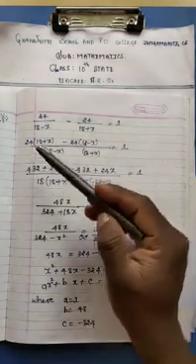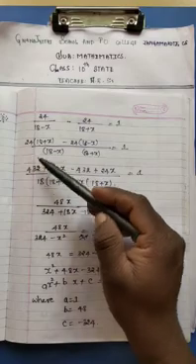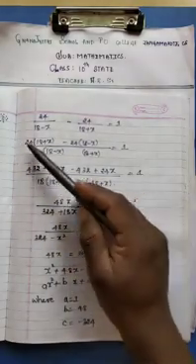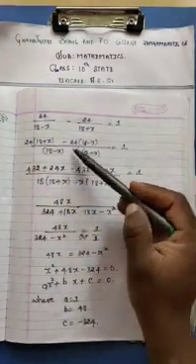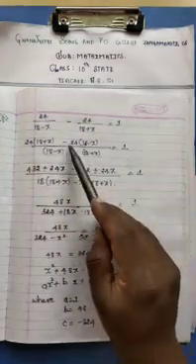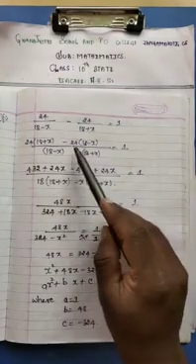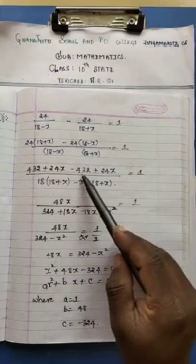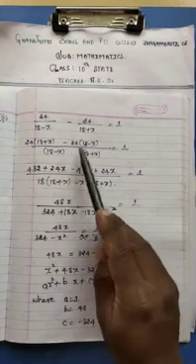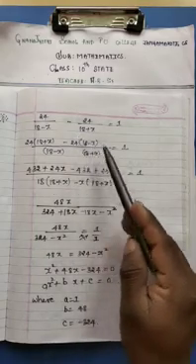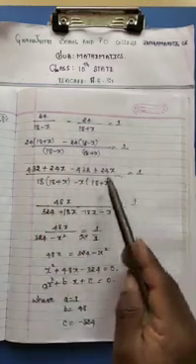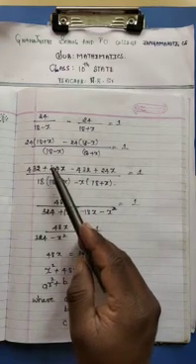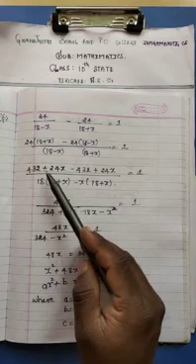When we multiply 24 into 18, we get 432. Plus into plus, 24 into x, 24x. Then minus into plus is minus, so 24 into 18 again gives minus 432, and minus into minus is plus 24x, divided by the denominator, which is of the form a plus b and a minus b, whose product is a square minus b square.